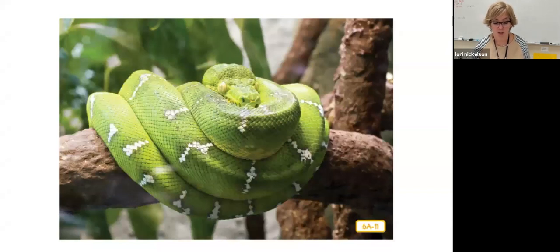Wow, look at the size of this snake. It's a boa constrictor, one of many kinds of snakes that live in the Amazon rainforest. It's a pretty big snake. This one is about 13 feet long. Boas can have slightly different coloring and patterns on their skin. Remember, patterns are repeated shapes or designs, but they are well camouflaged in the trees, plants, and vines in the forest.